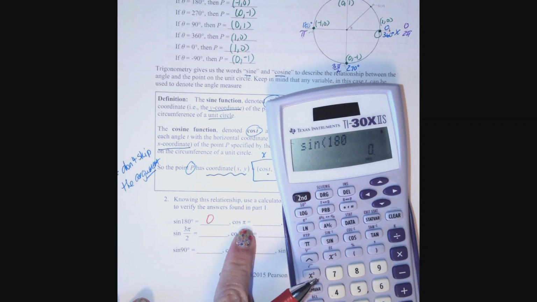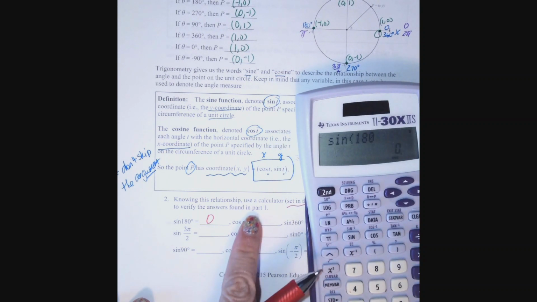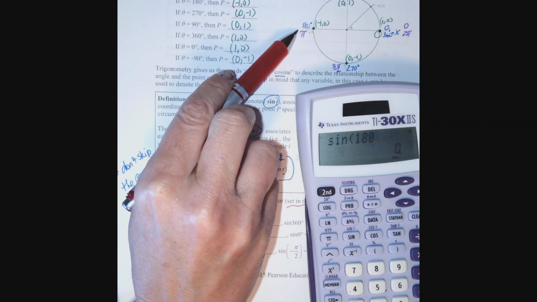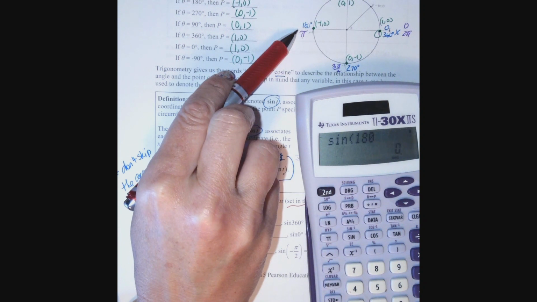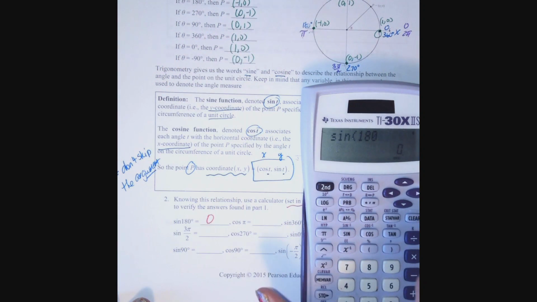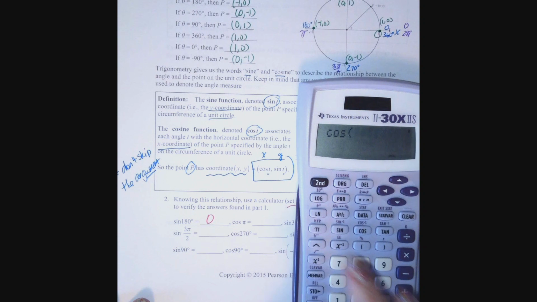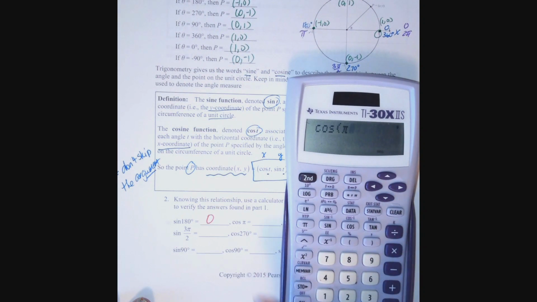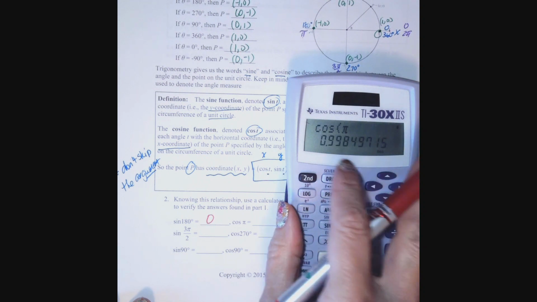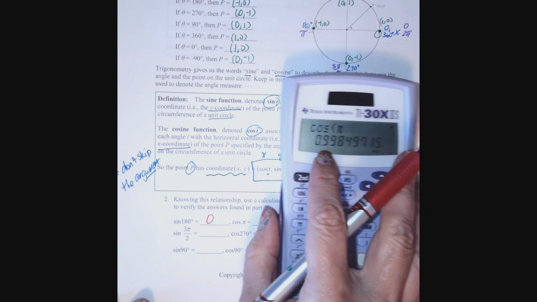Now, cosine pi. Well, cosine corresponds to the x-coordinate. Pi is the same as 180, but we want to make sure we know how to input radians into our calculator. So we're going to find cosine of pi. We expect it to be -1. If I push enter, it does not give me -1. Well, why not?